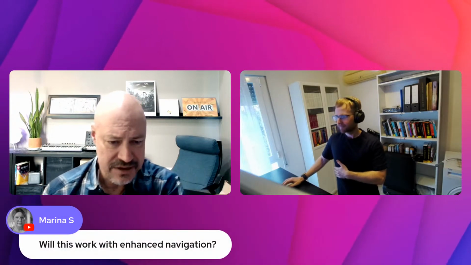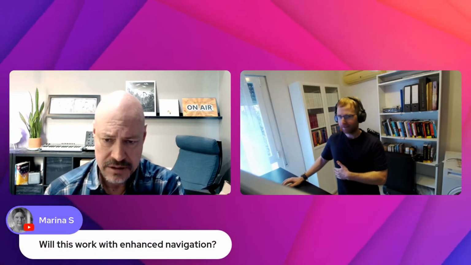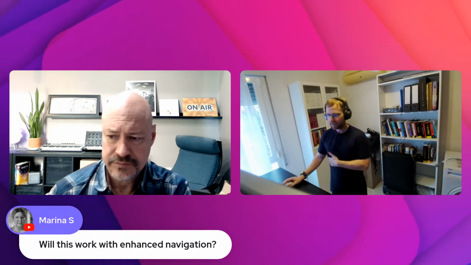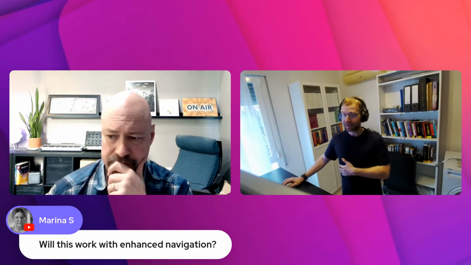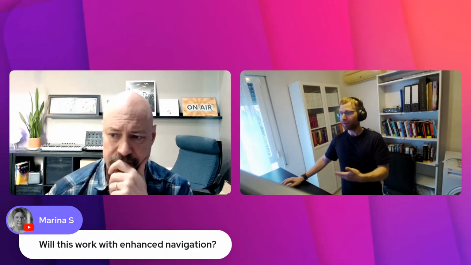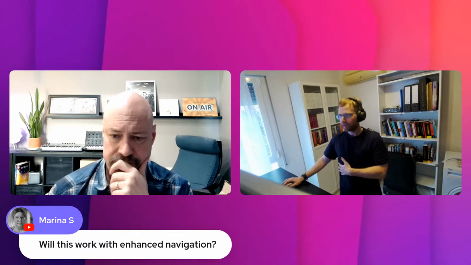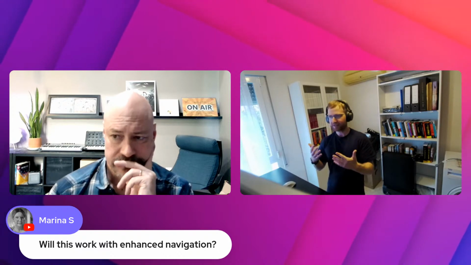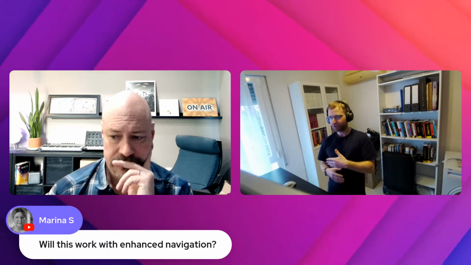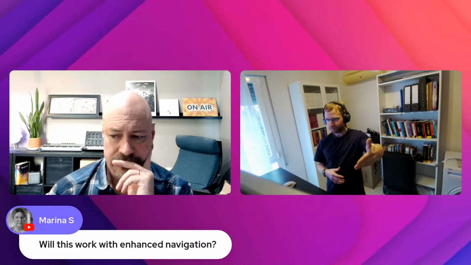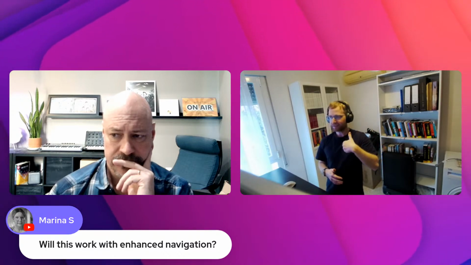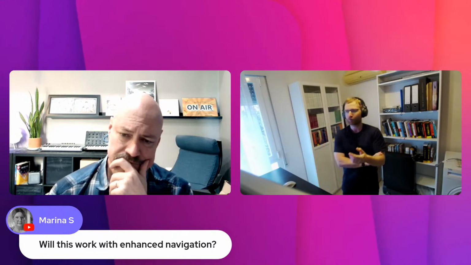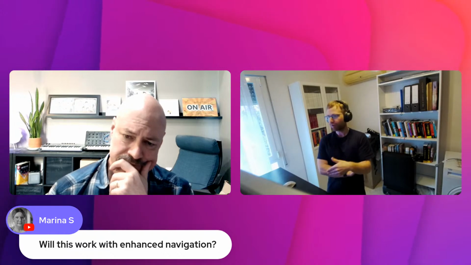Quick one. Marina is asking, will this work with enhanced navigation? There is an issue for that, and the idea is that yes, but it's a bit trickier because for enhanced navigation, you'll have to opt in to receiving updates, so to speak. Because if you have an application that is using enhanced navigation, you need to decide when you do a navigation, if some new data comes from the server, if you want to keep the existing data that you have in your component that is actually rendered on the page, if the component is still going to be there, or if you want to replace that data.